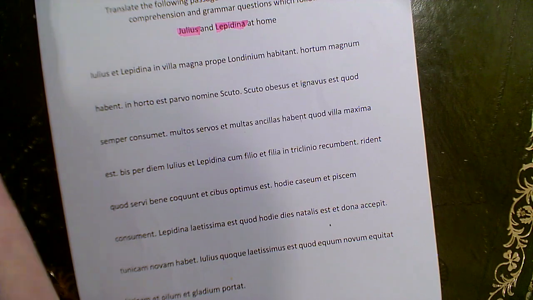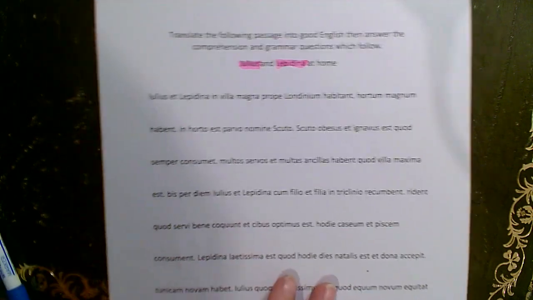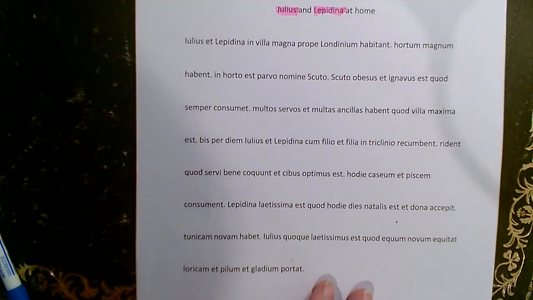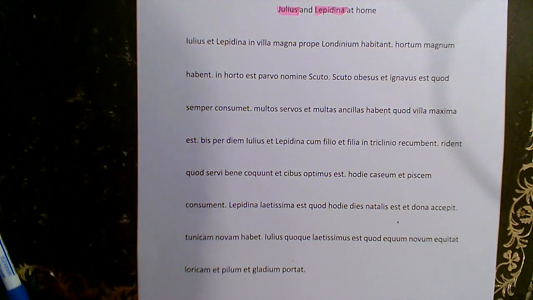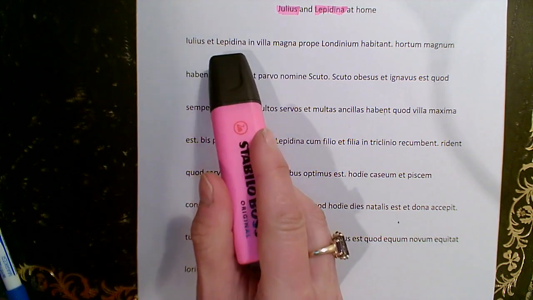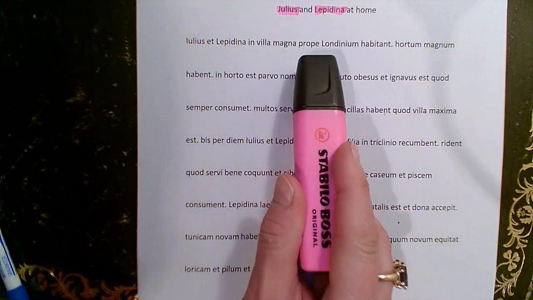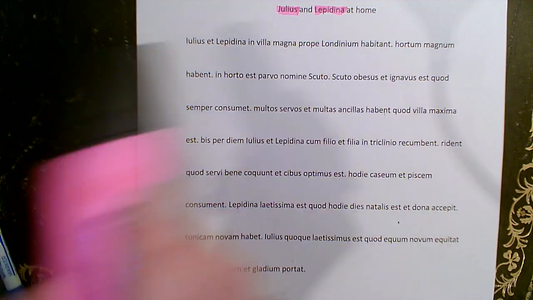We look at, and I'll just move that up there we go, Julius and Lepidina at home. So we look at the first sentence. We've got Julius et Lepidina in villa magna prope Londinium habitant.